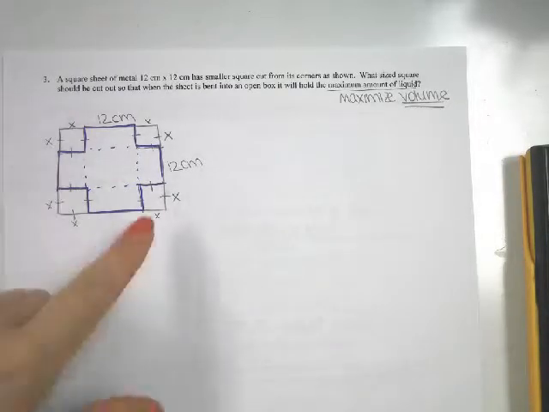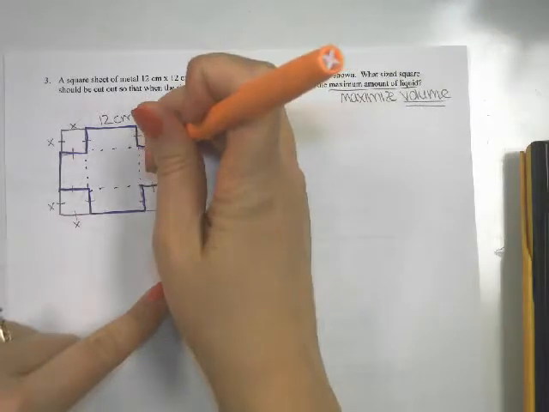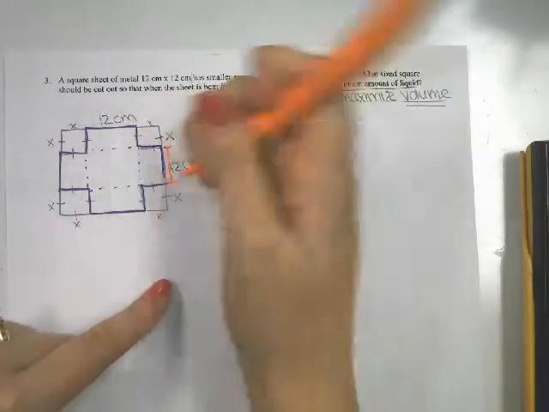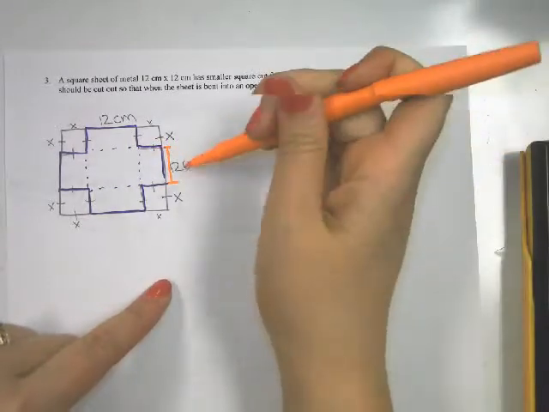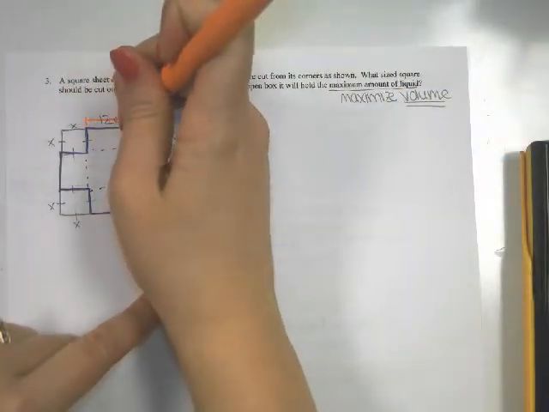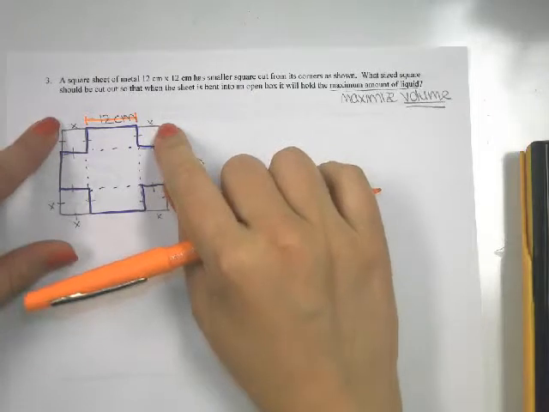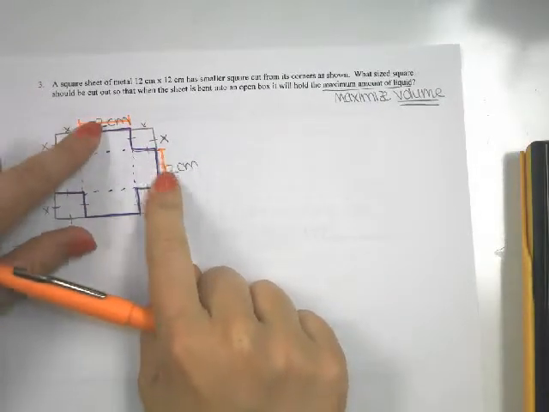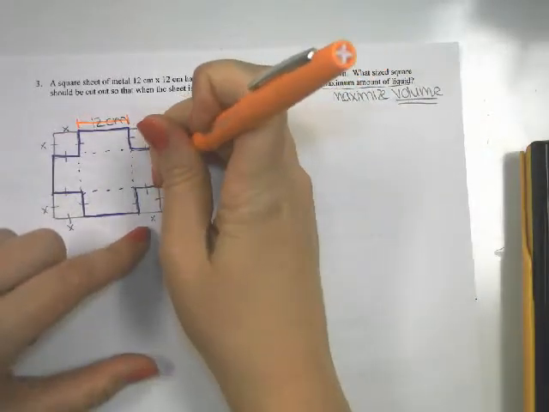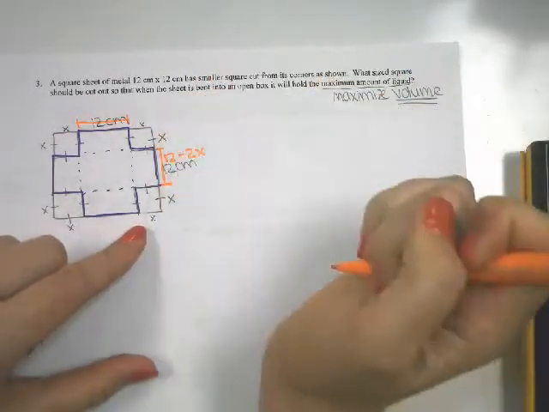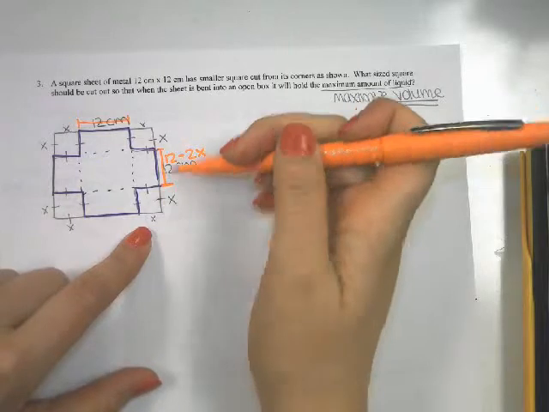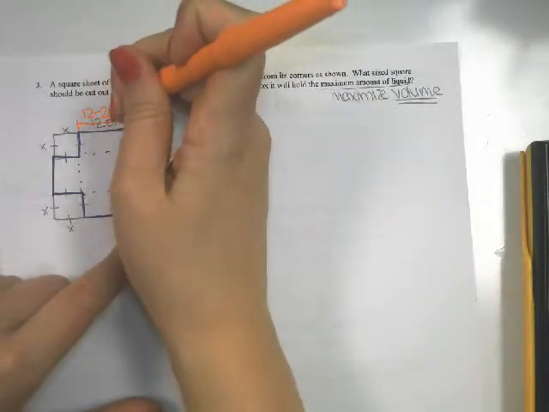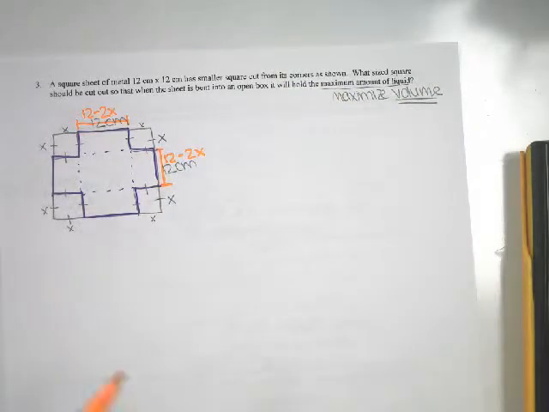If we looked at the dimensions of this, this and this would end up being the same because we took 12 and we cut the same amount. So these would be the same. And this would be 12 minus 2x because we have to take away both x's. 12 is the whole length, take away 2 x's. So this is 12 minus 2x on both sides.